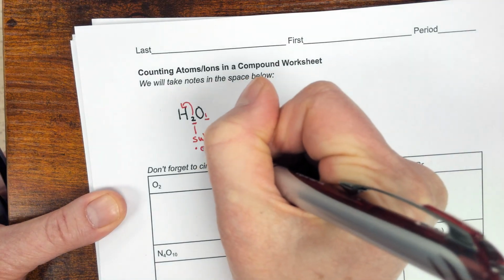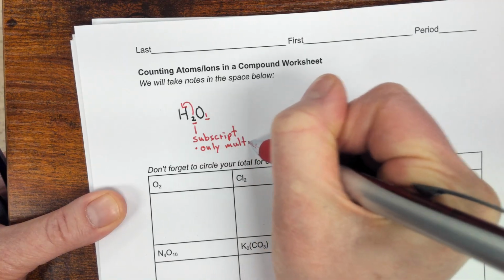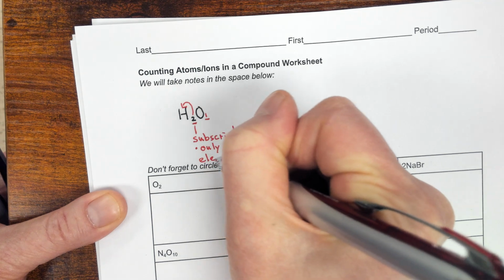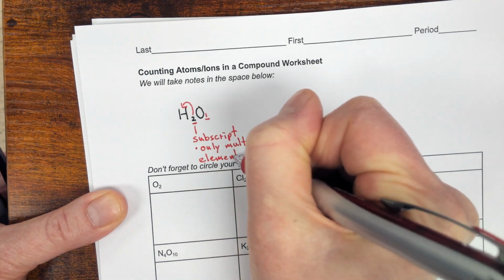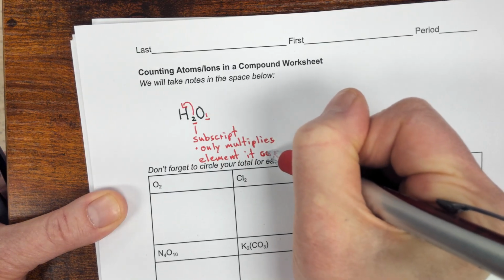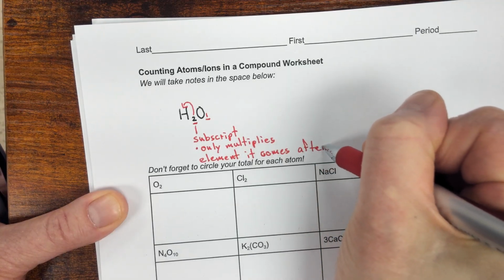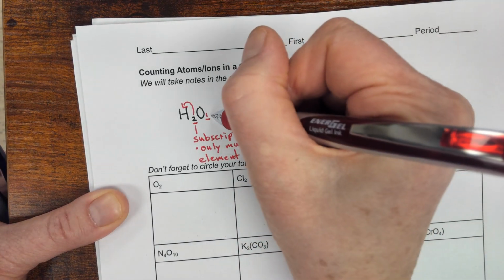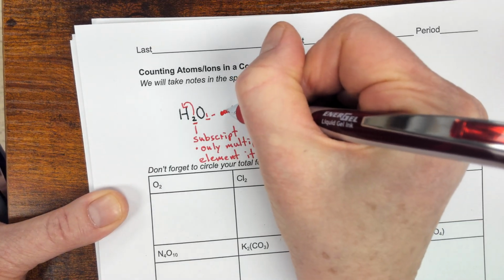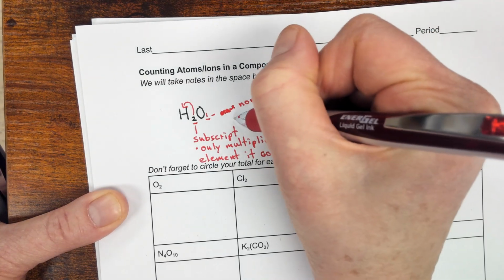and only multiplies the element it comes after. All right, and then we also know that 1 is none, or none is 1. This is what happens when I record. None is 1 when we're talking about subscripts.